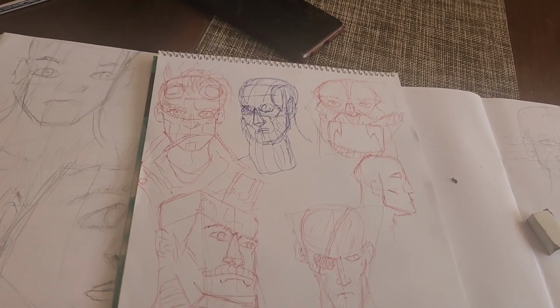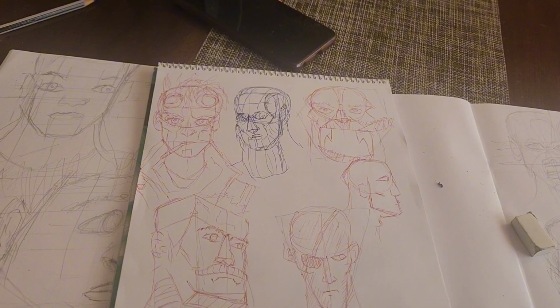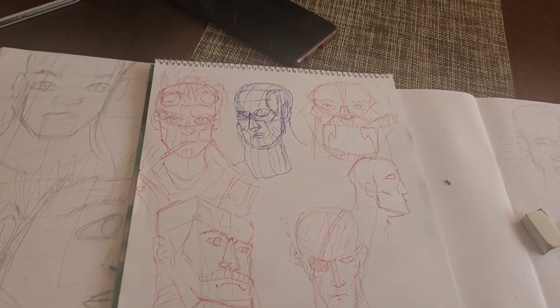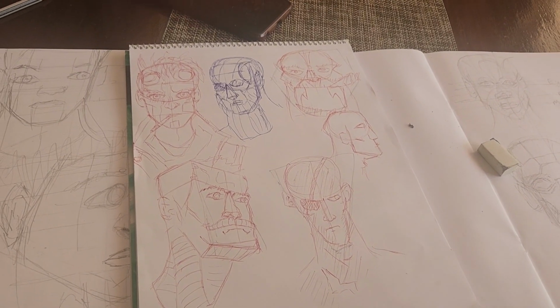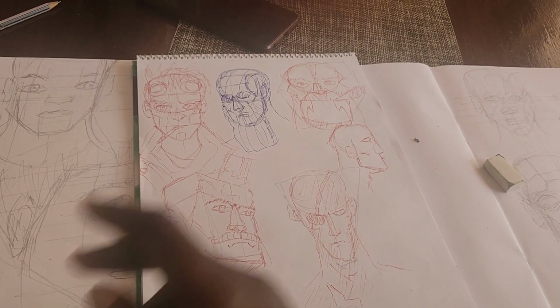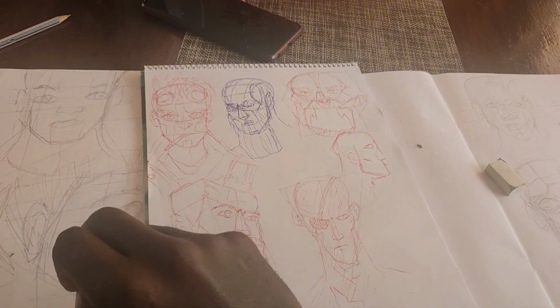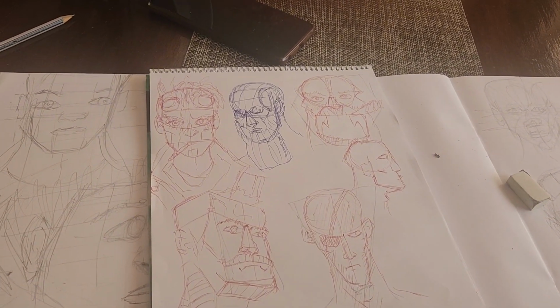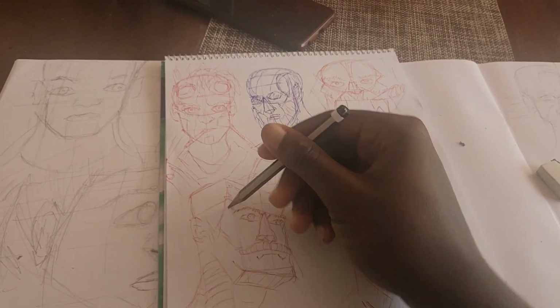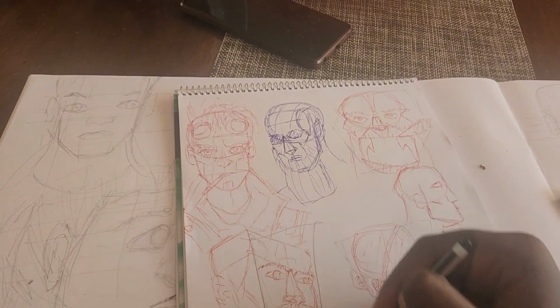Maybe you can go to Pinterest and look at various head shapes and see how character designers use shapes to create interesting head shapes. Over here, this is the Loomis head method. And here they have used a box to represent the character.